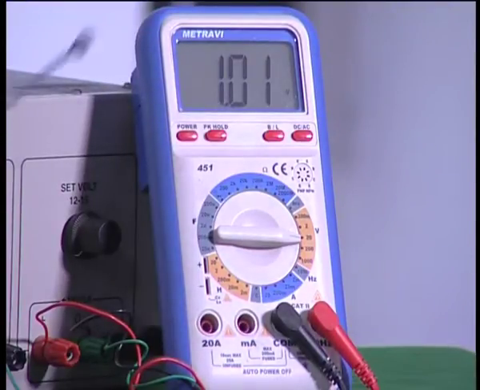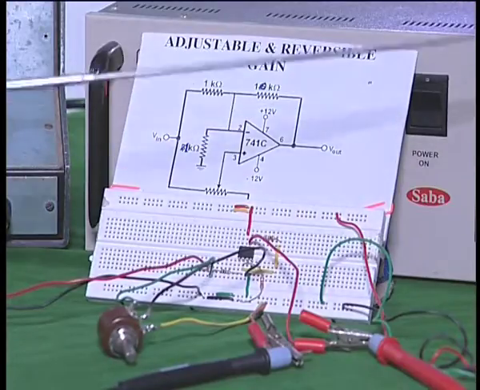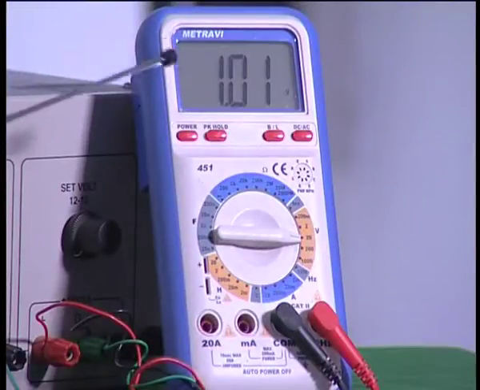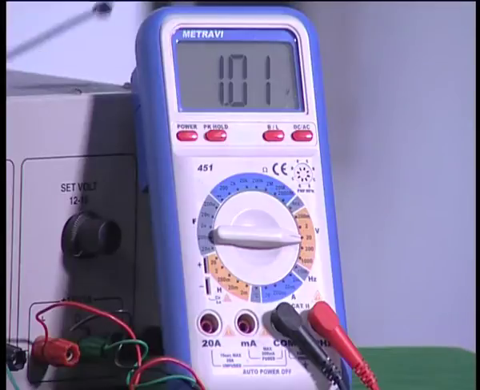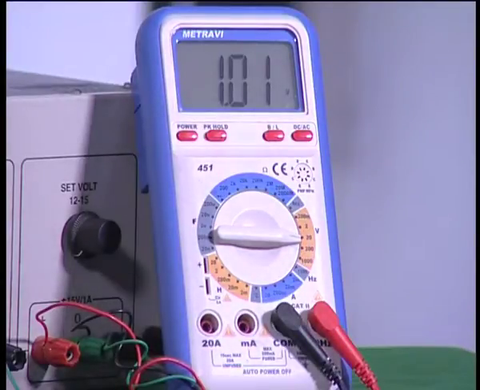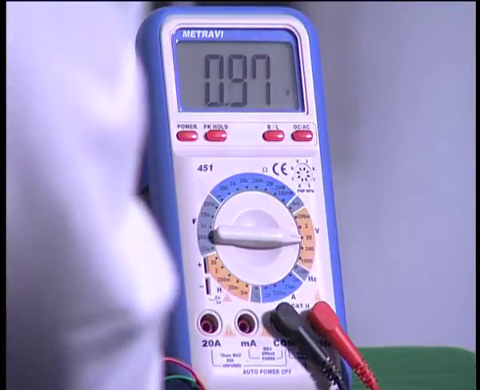Now, if I vary the potentiometer, I must be able to vary the gain to minus 10, that means the output voltage should become minus 1 volt. From plus 1 volt it should go to minus 1 volt as I vary the potentiometer. That is exactly what I am going to do now. So, please keep observing the multimeter as I change the potentiometer.